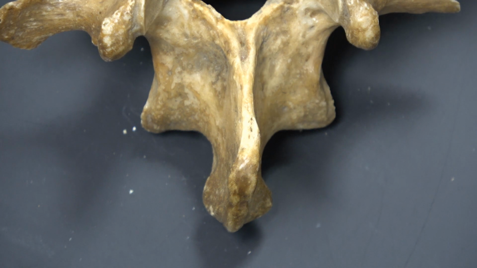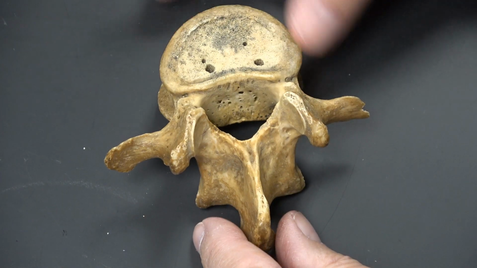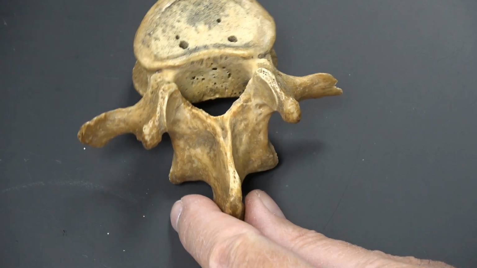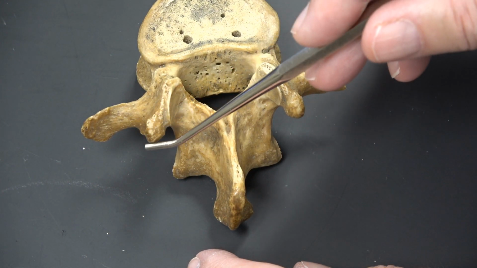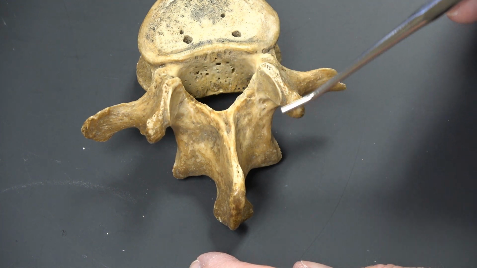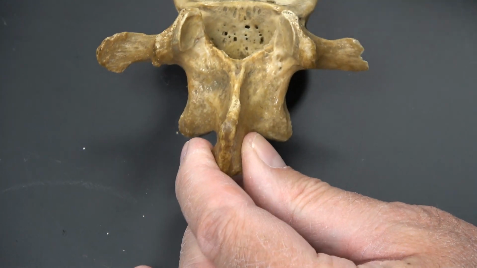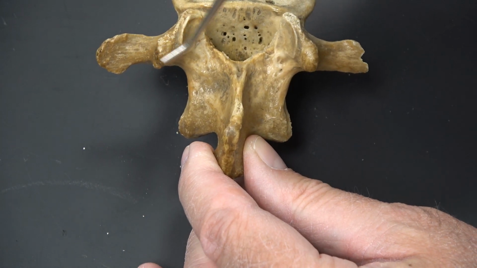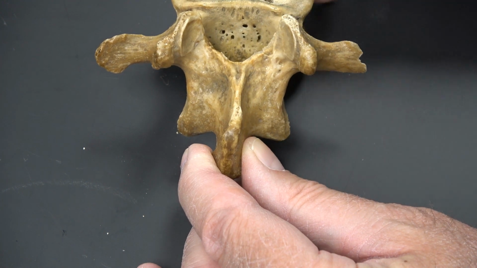Maybe I better back out just a hair. What else can we see on this thing? Now, not all vertebrae have this, but there's a big bump right here. See that? There's another one here. Those are the mammillary processes. Mammillary processes. Multifidi connects into that, and some other stuff connects in there we won't worry about now.